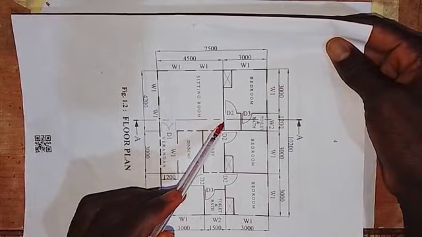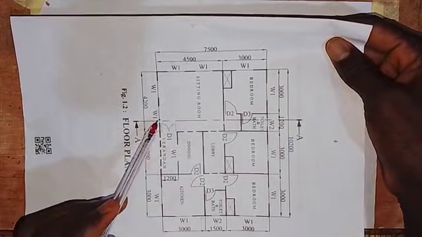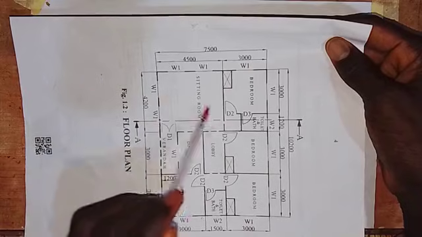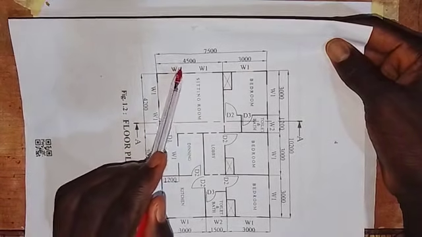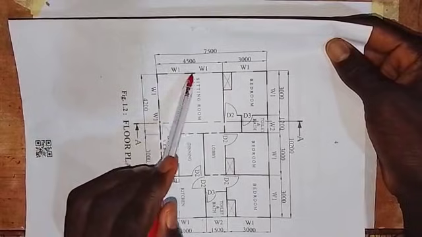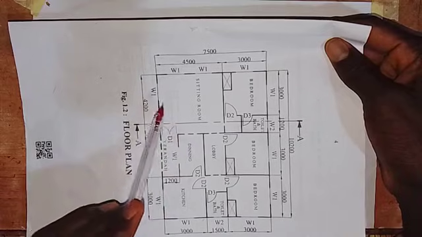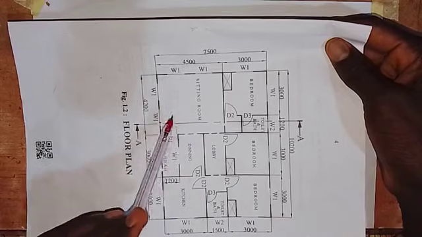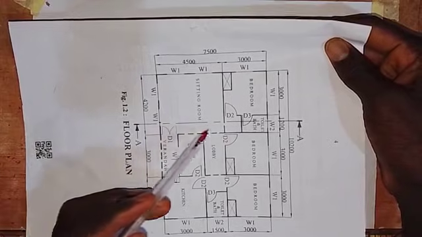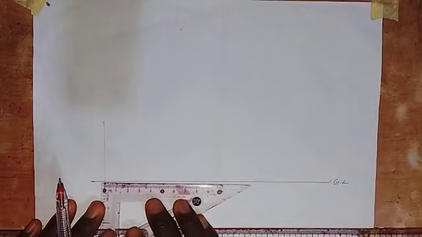Then next we have this wall here. The distance between this wall and this wall is 4,500. If we divide 4,500 by 50, that is going to give us 90. So for us to position this wall, we have to take a measurement of 90 millimeters from here.